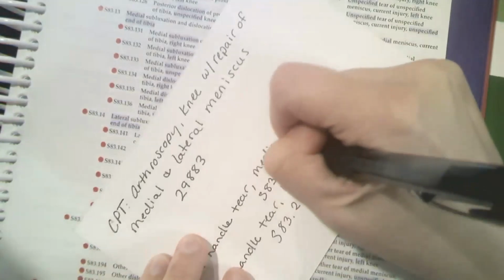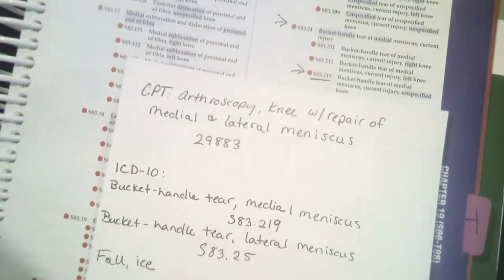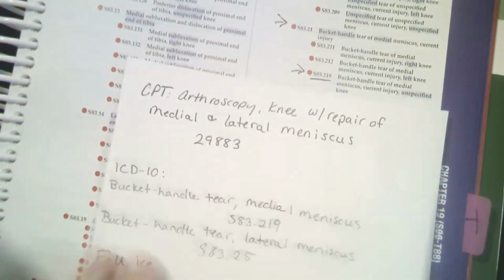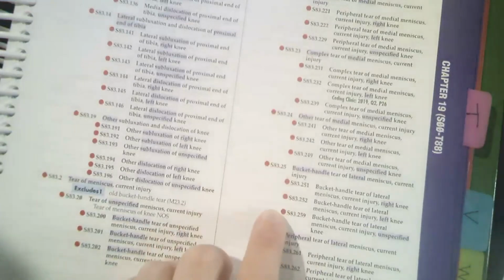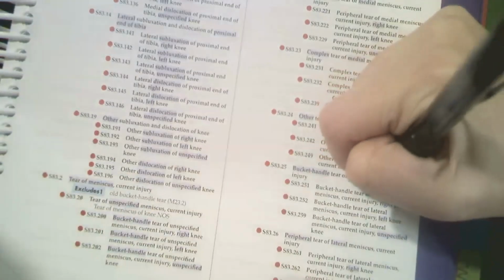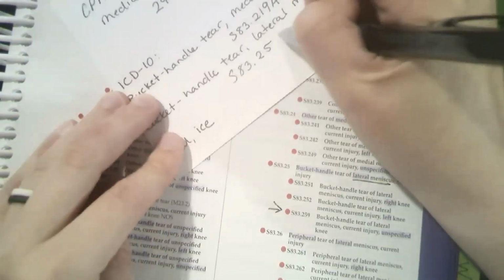So S83.219. Now, again, we can't stop here because we know we need to add a 7th character. And as we already discussed, all of these are going to be initial encounter. So this will be our 7th character. That will be an A. All right, so now let's look at S83.25. And that is right here. And again, it's the same code. It's just specified for the lateral meniscus. And then we do right knee, left knee, or unspecified. Now we want unspecified. So that is going to be S83.259. And again, an A for that section.